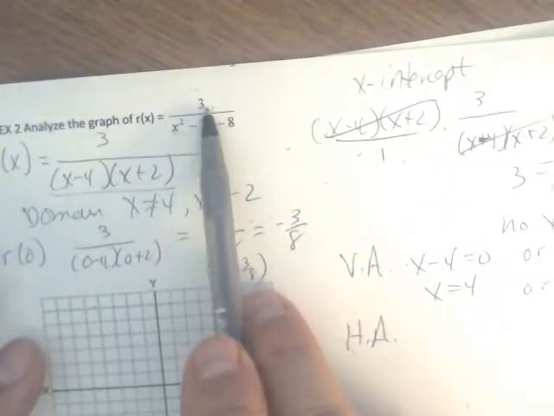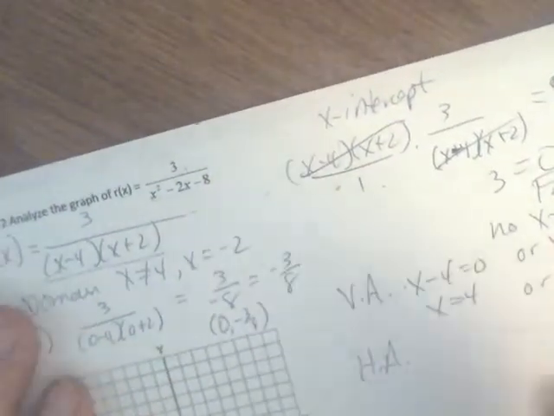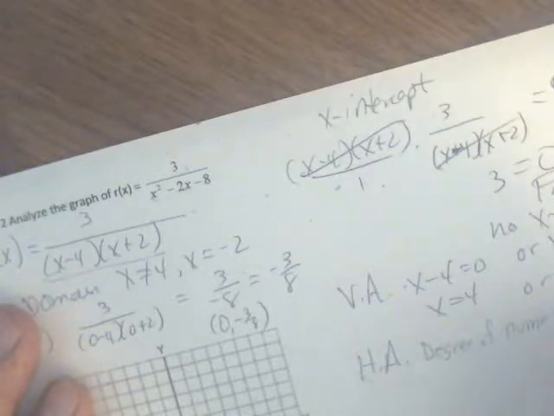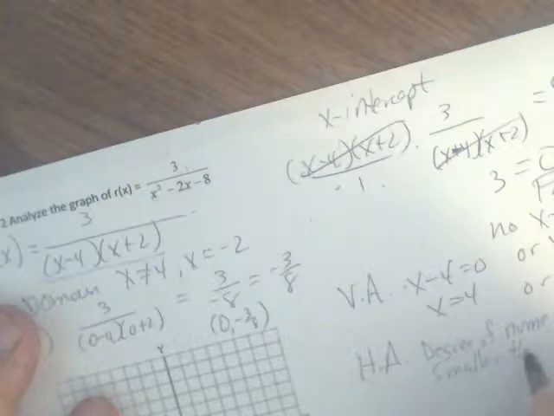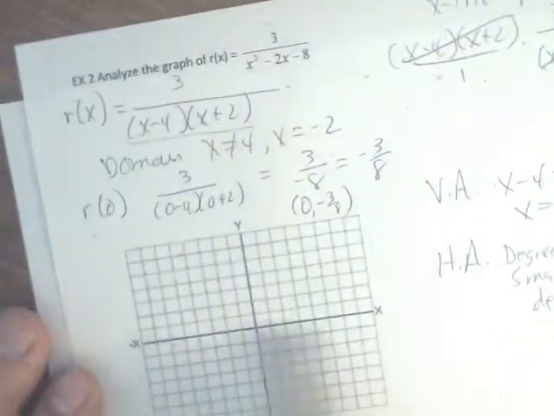Horizontal asymptote, degree 0. There's no x here, so degree is 0. So this is the possibility too. The degree of your numerator is smaller than the degree of the denominator. So y is 0, which is the x-axis.